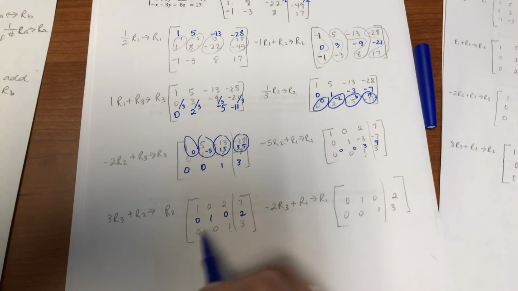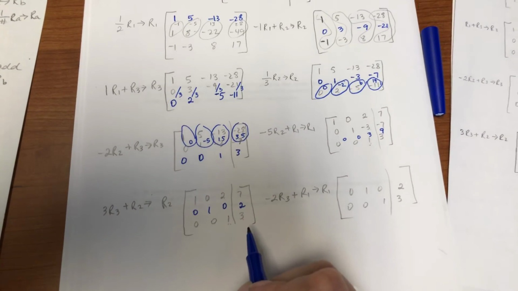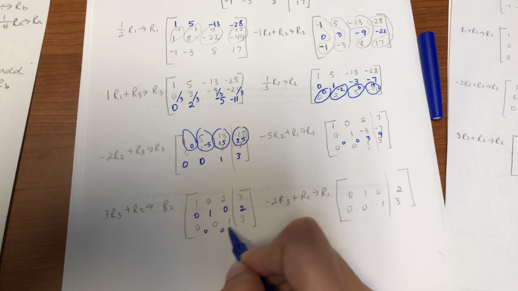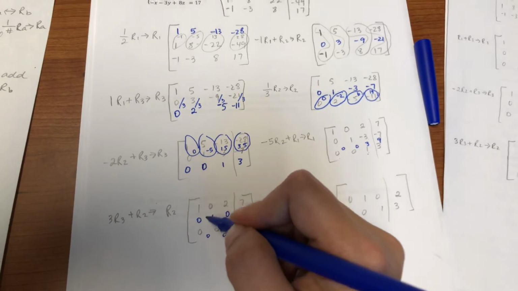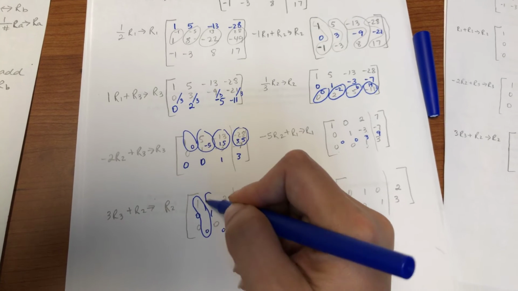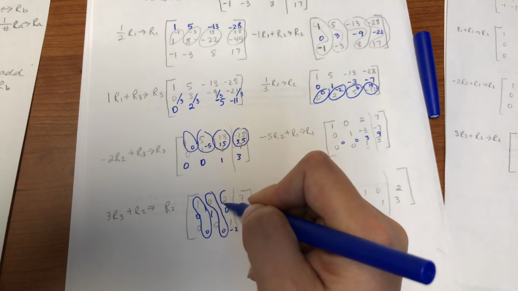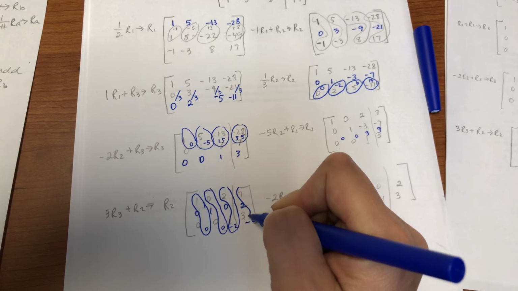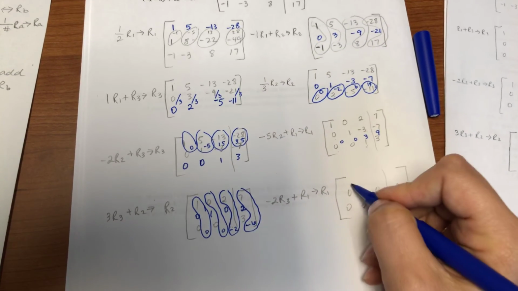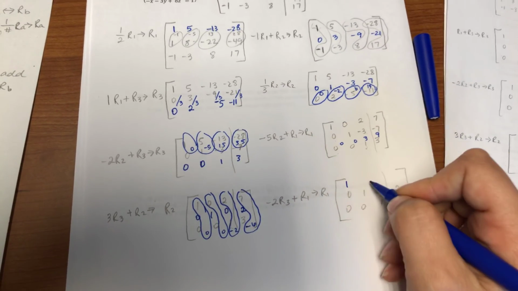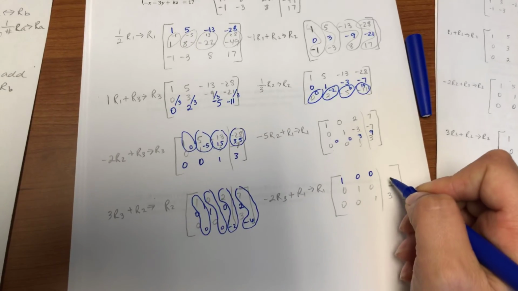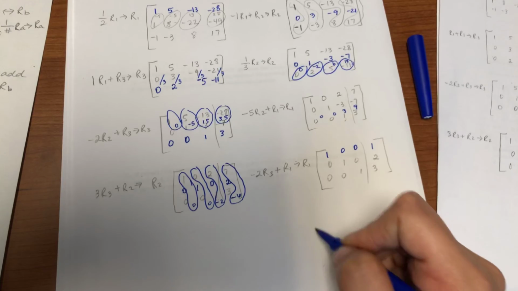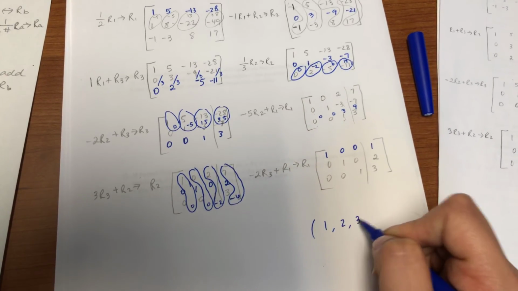I'm going to multiply all of my row 3 by a negative 2, so that's still 0, 0, negative 2. 3 times negative 2 would give me negative 6, and then those are the numbers I'm adding. And that becomes my new final row 1. And so 1 plus 0 is still 1, 0 plus 0 is still 0, 2 plus negative 2 is 0, 7 plus negative 6 would give me 1, and it looks like my final answer is 1, 2, 3.